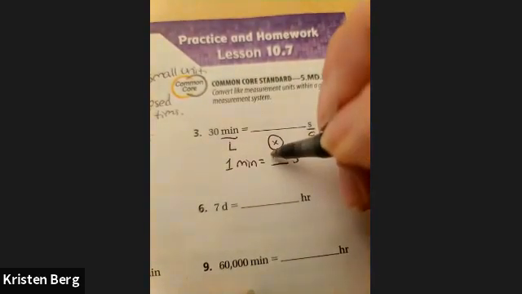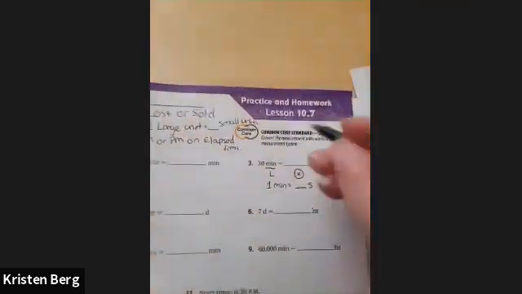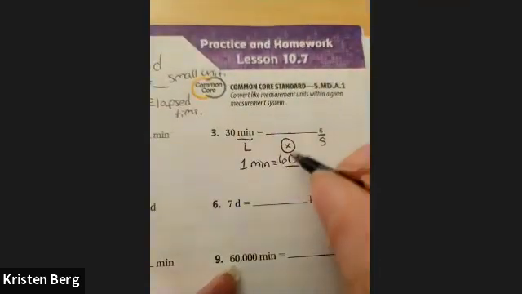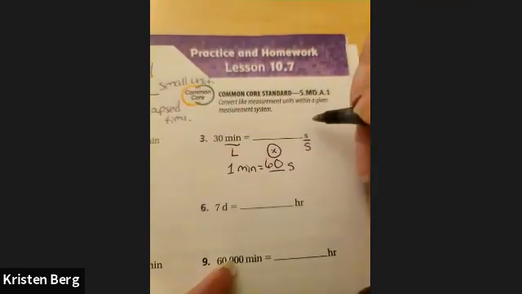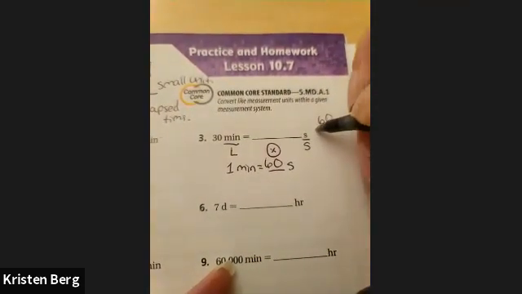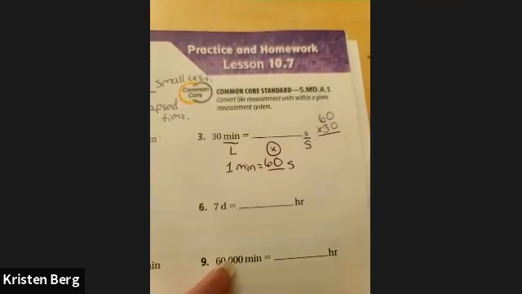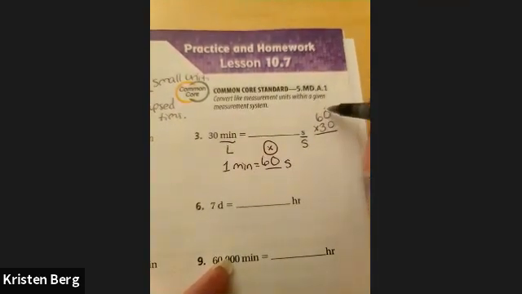If you need to go back to see the conversions, if you don't remember, it is on page 623. It is in this box. So in this case, 1 minute is 60 seconds. So to do this, I would have to do 60 times 30. When you have zeros in the back, you can see how many they are.